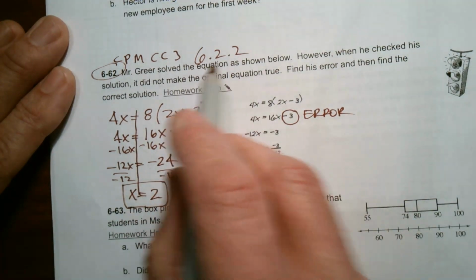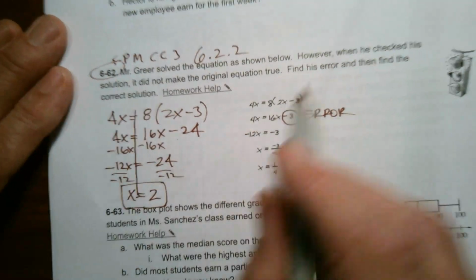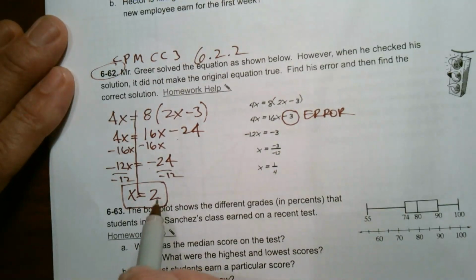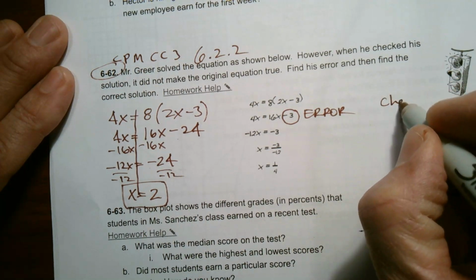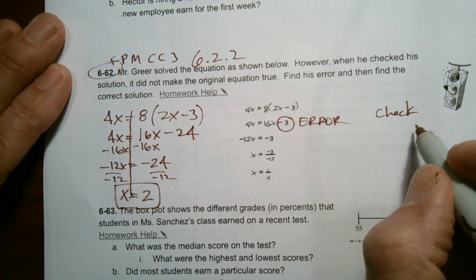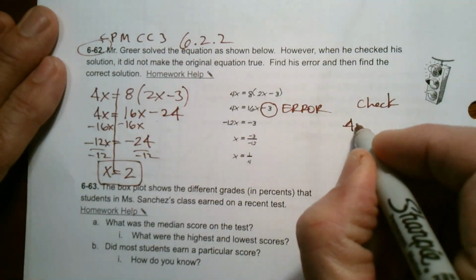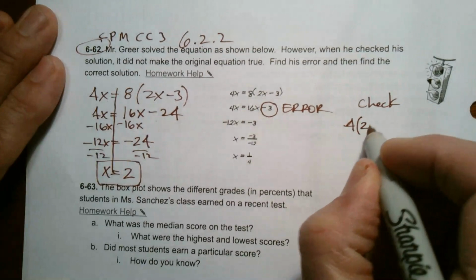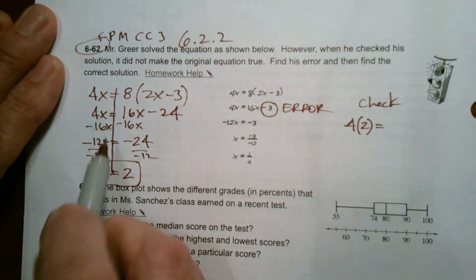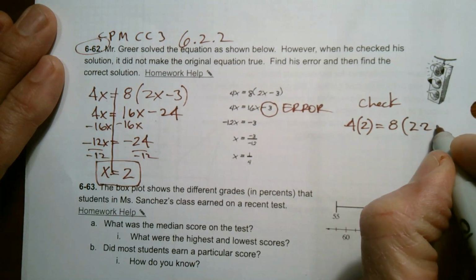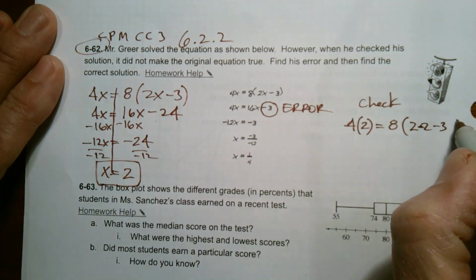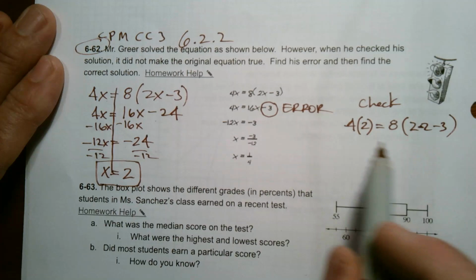Now, as he said, he checked his solution to make sure it was right, and it wasn't. So let's do the same thing. How do you check a solution? To check your solution, you plug your answer into the original equation. So I'm going to say 4 times 2, that's the 4x. Does it equal 8 times 2 times 2 minus 3? I'm plugging that 2 into the equation.